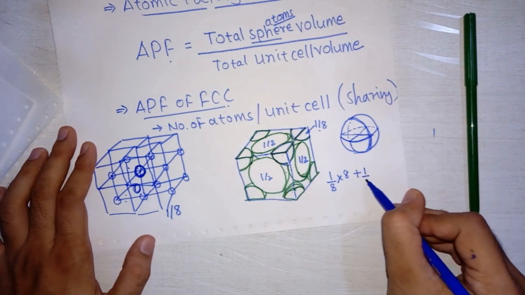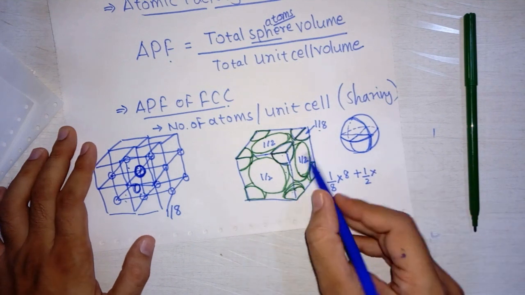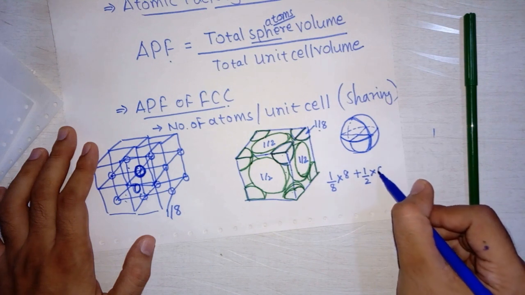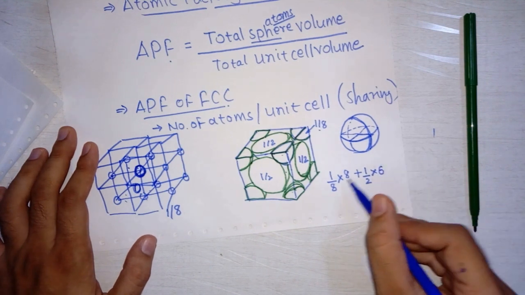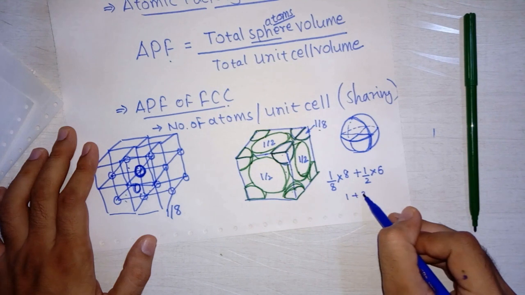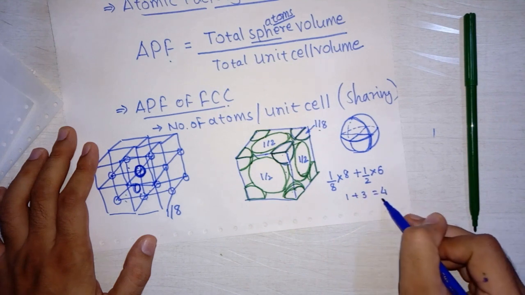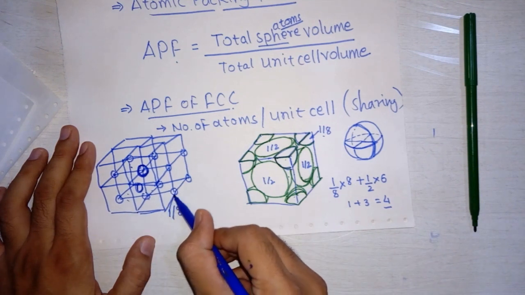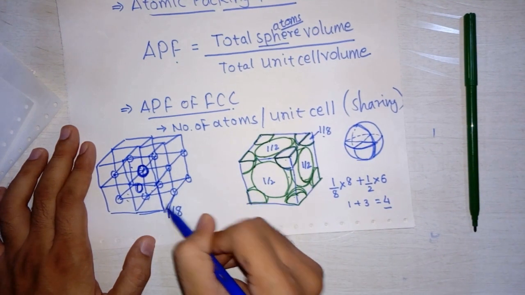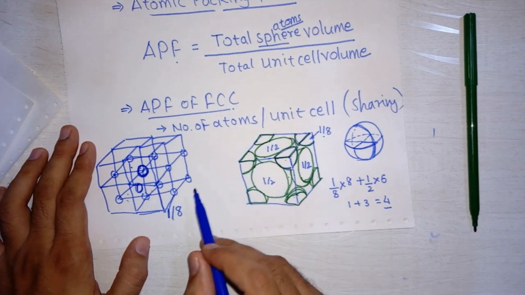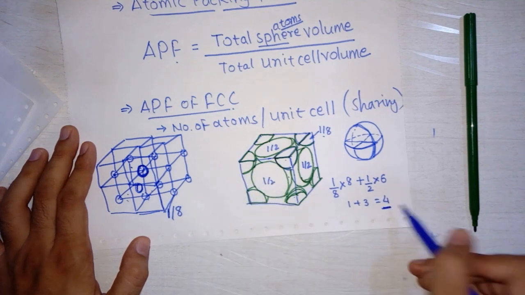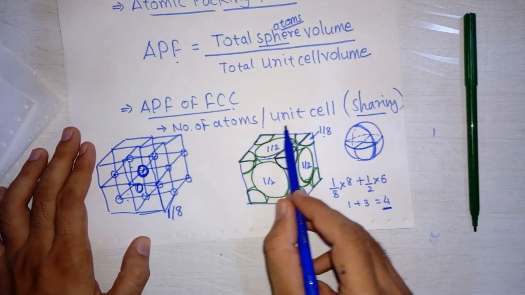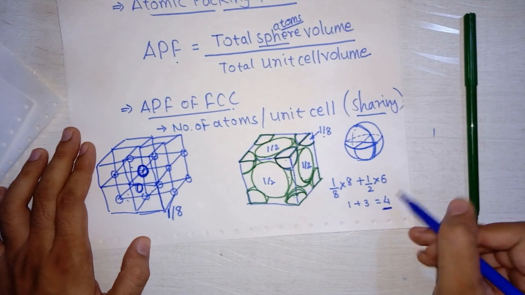So we have 1/2 into how many? 1, 2, 3, 4, 5 and 6 faces, that means 1/2 into 6. So this gives us 1 plus 3, that is 4. So if we consider a single unit cell in FCC, we have 4 atoms only by considering sharing. So that way we can say the number of atoms per unit cell in FCC is 4.